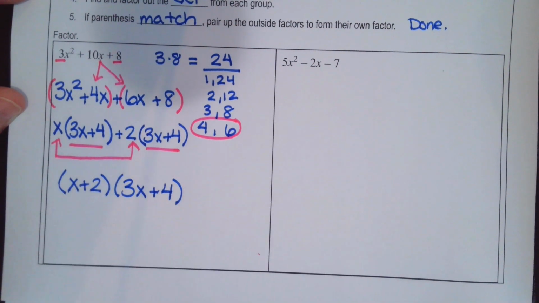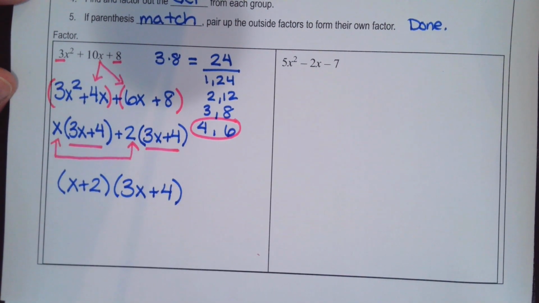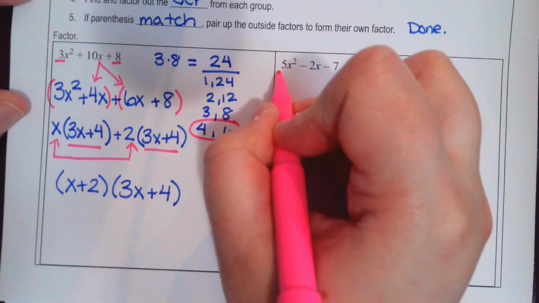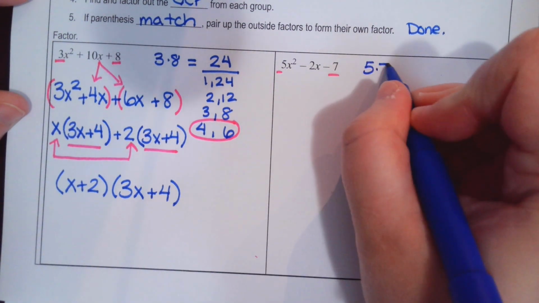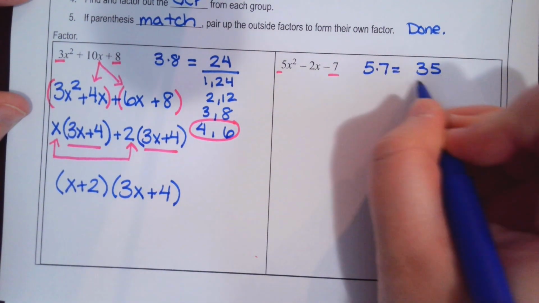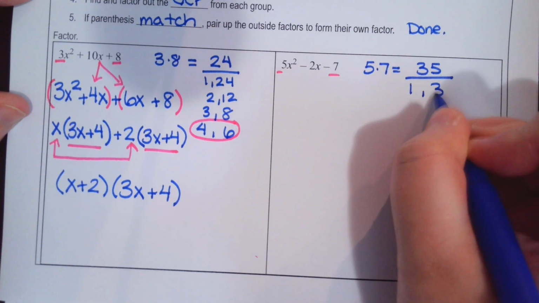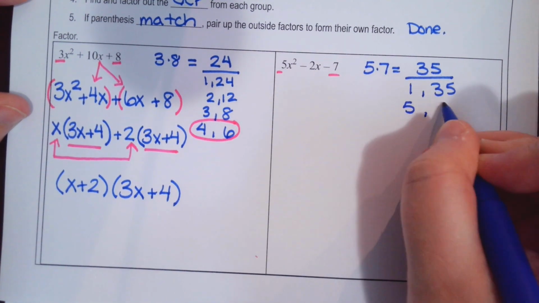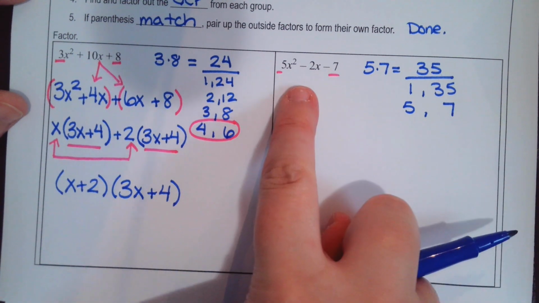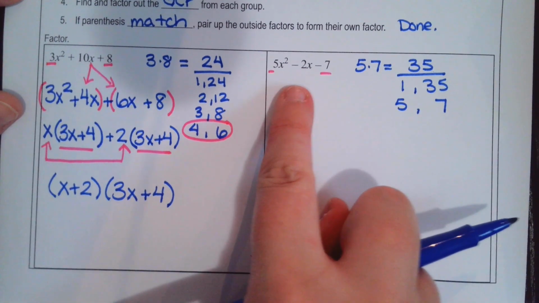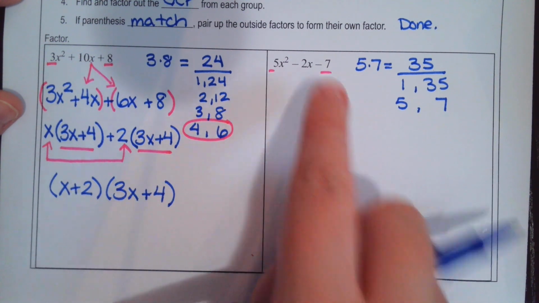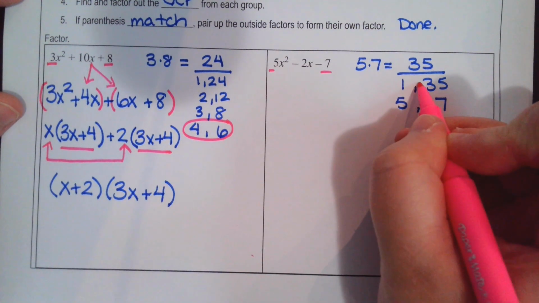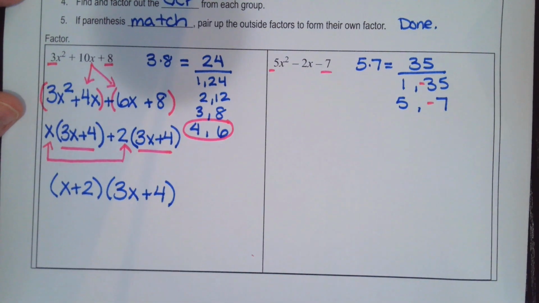All right, let's do another one. 5x squared minus 2x minus 7. 5 times 7 first. 35. So 1 and 35, 5 and 7. Just like from our little rules in the other lesson, when they're both negative, the bigger factor is negative.